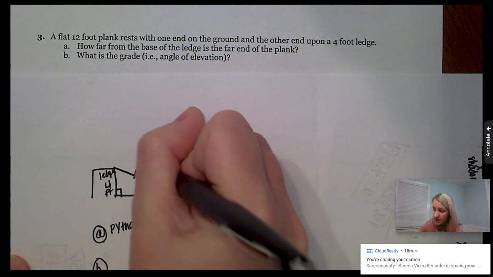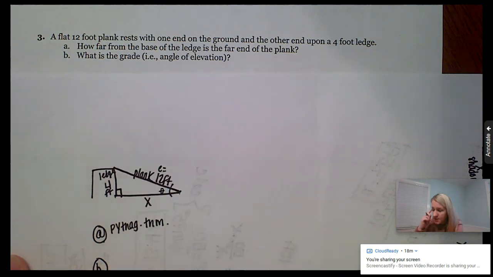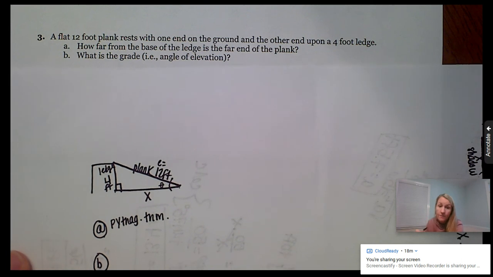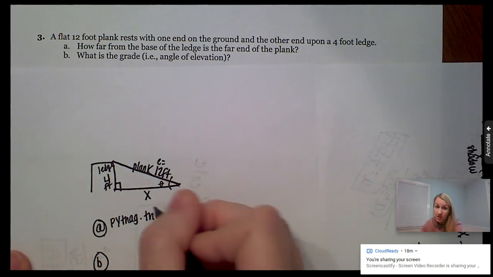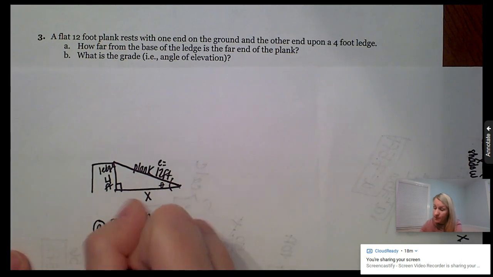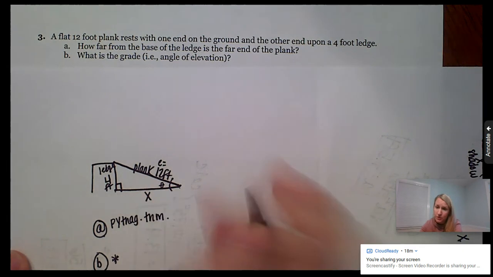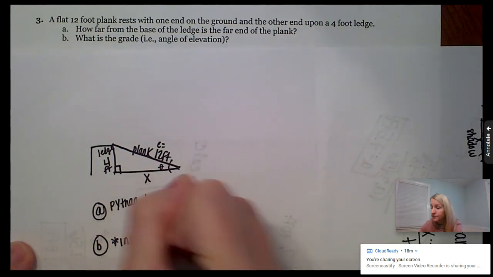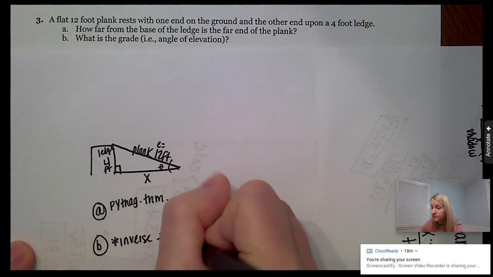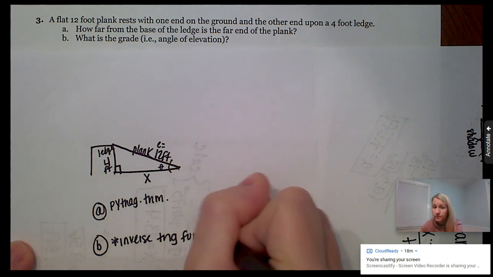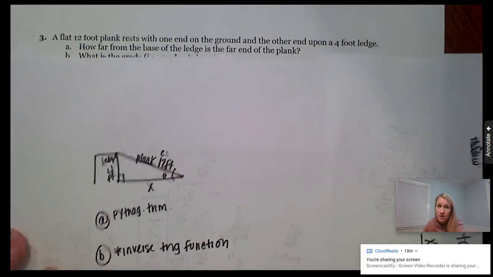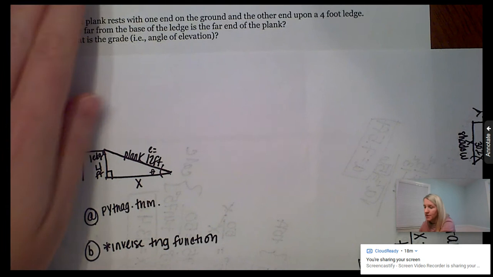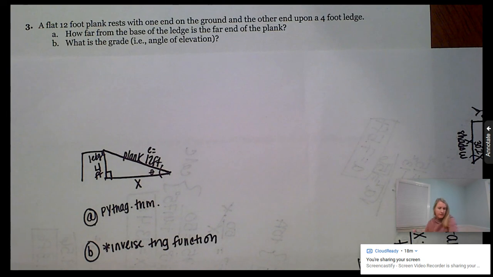This is going to be your C, right? Because this is your hypotenuse. It doesn't matter which one you label A or B, but you're just going to find one. And then for B, you're finding an angle. Just as a reminder, once you have all three sides, you can use any trig function, but you are going to have to use an inverse trig function. I'm going to leave that up. I did a bad job of writing on my paper, but you get the idea.